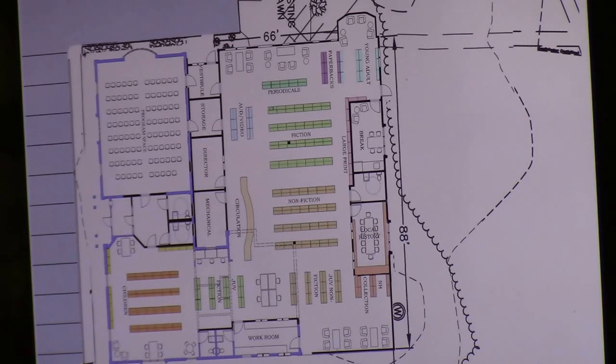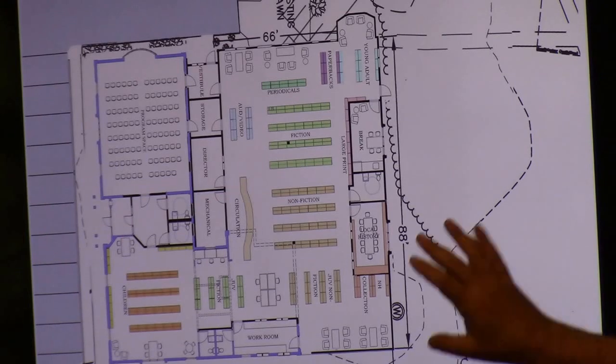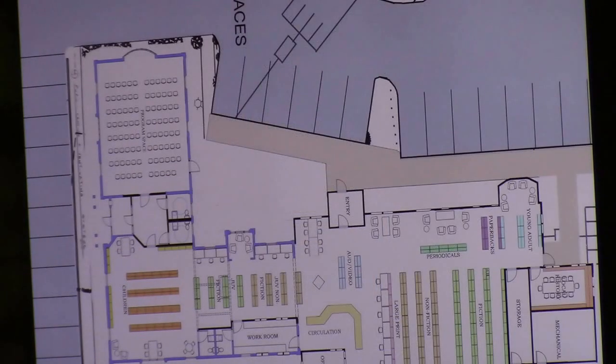I'm looking at the top, at the wetlands. Yes. If we extended the 32-foot access out, yes. Okay, could we make this narrower to allow us to get to back parking? That is what this does.